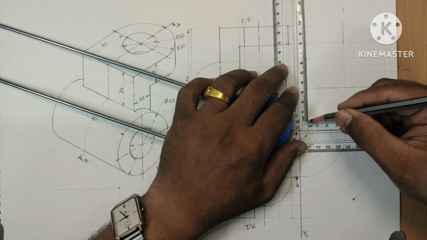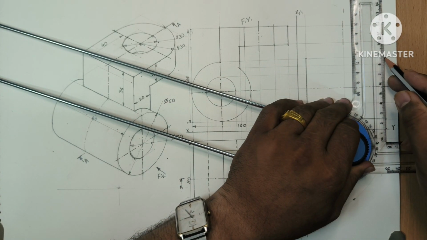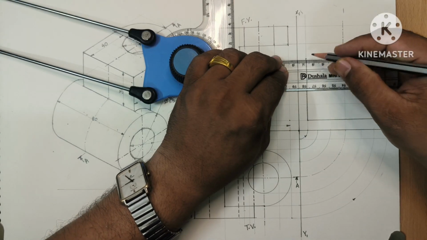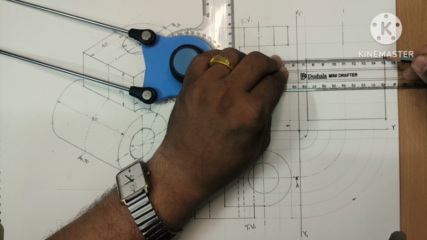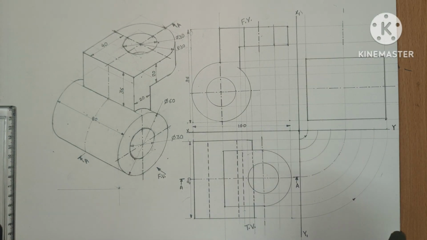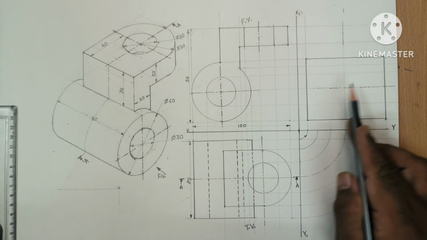This one, then this one, then this one, and this one should be the dark line. Then this line will be the dotted line.